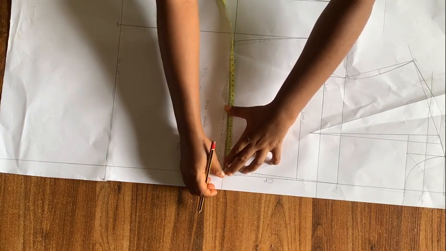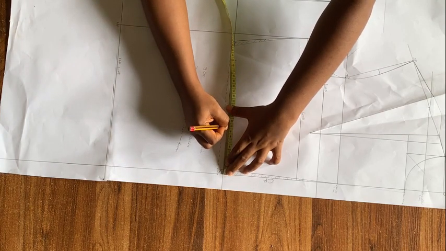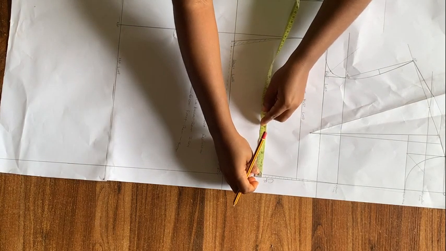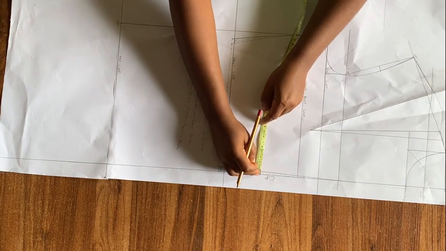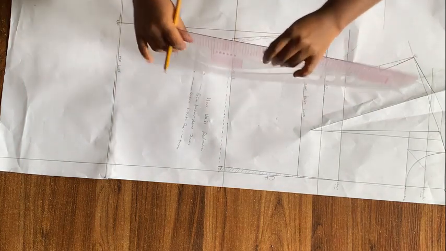So make sure that 9.5 is from your original center front line, please, not on the new center front line. So you're going to be marking it from the original center front line so that it meets with the point that shoulder darts at the true bust line or on the bust line.